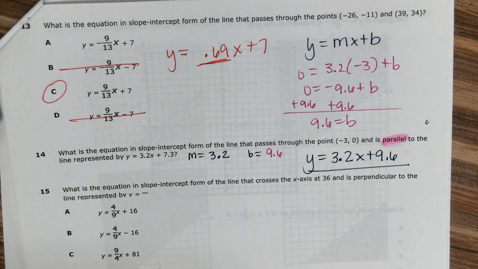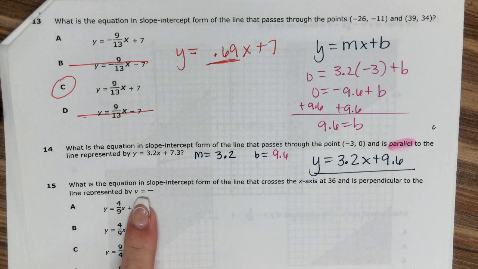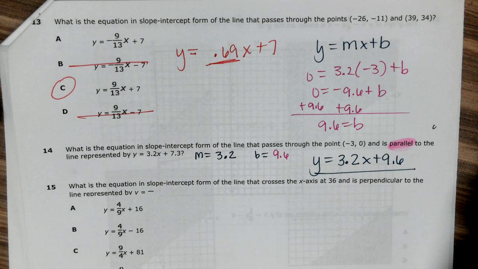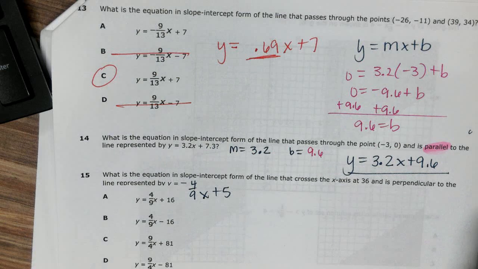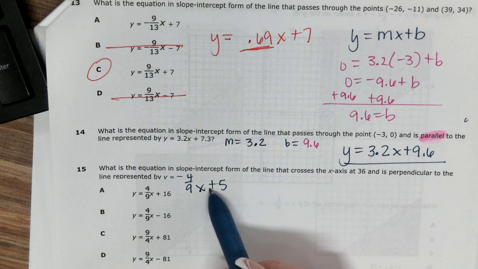Okay, number 15. What is the equation in slope-intercept form of the line that crosses the x-axis at 36 and is perpendicular? Oh, and it didn't copy. Yeah, we can't do that one. Let me see if I can look it up. Should have said y equals negative 4/9 x plus 5.